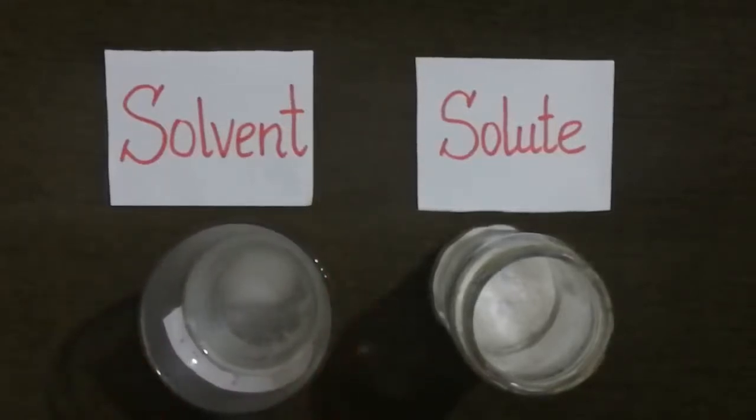And on the particle level we can also say a saturated solution is the one in which undissolved solute is in equilibrium with the dissolved solute. So finally the solute in the form of crystals becomes equal to the solute which is dissolved in this solvent. So at this stage the dynamic equilibrium is established.